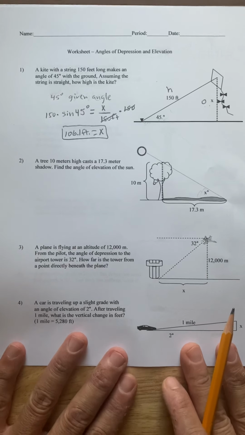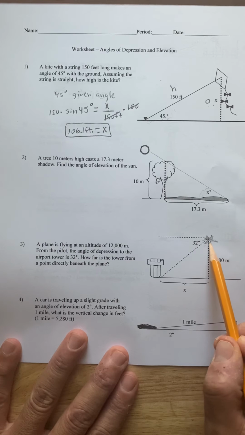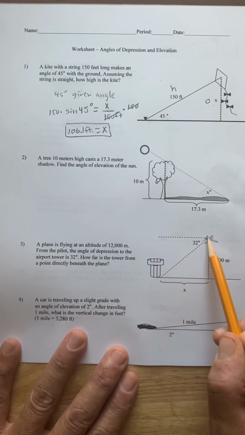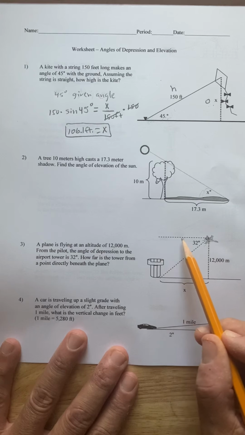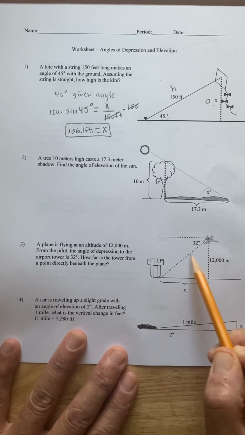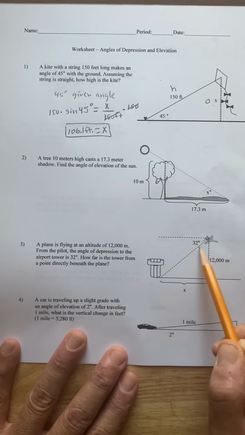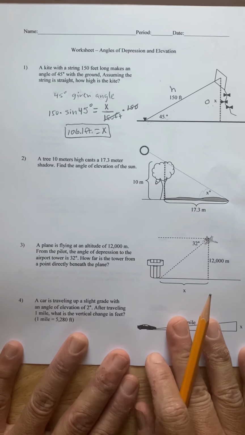Right here, there's a plane, and if I'm inside the plane and I'm looking down at the tower, there's my line of sight, and the angle being formed with the line of sight and the height of the tower, see how I'm looking down? That angle is called the angle of depression. So now you know the difference between both.